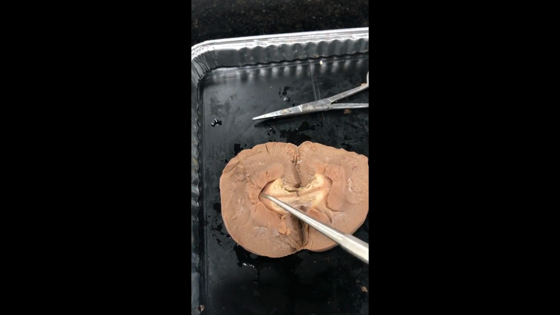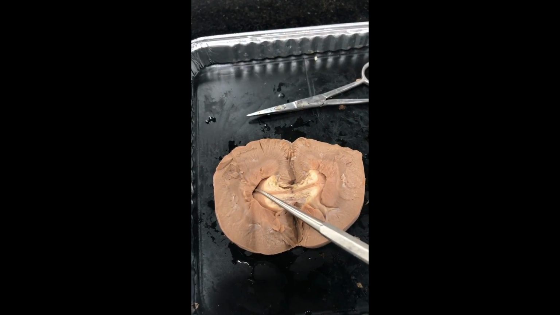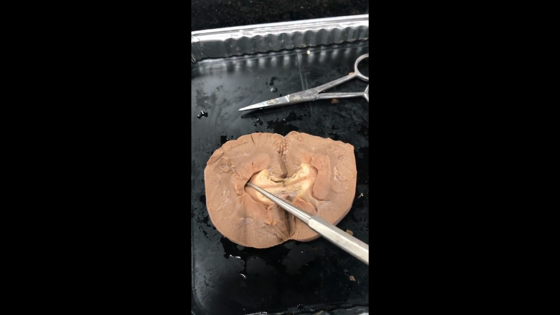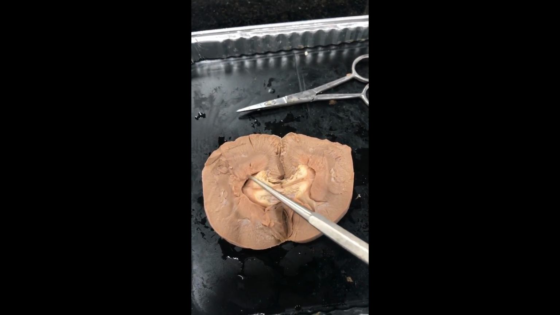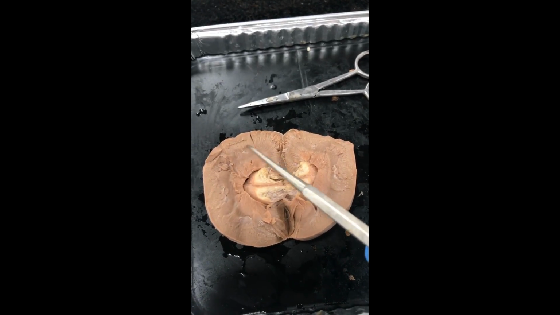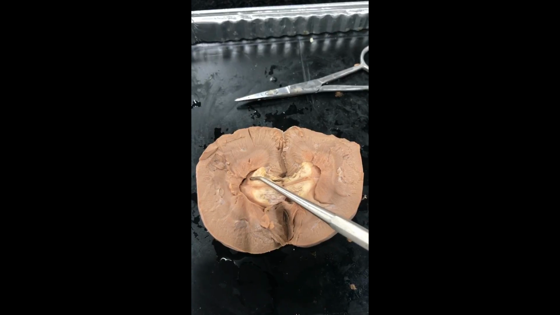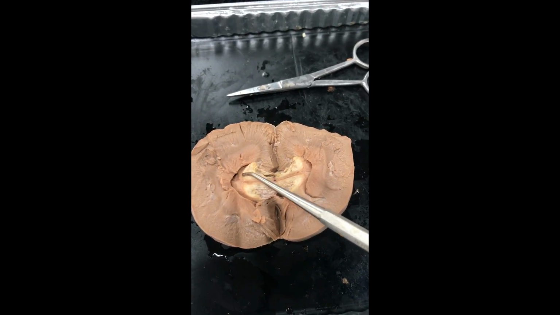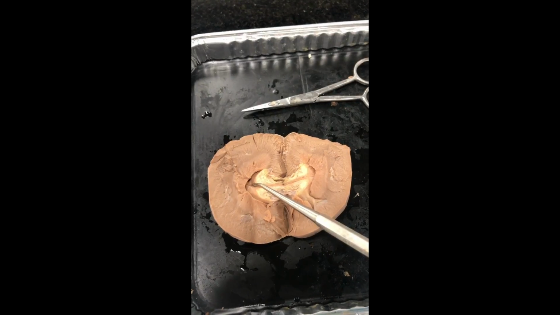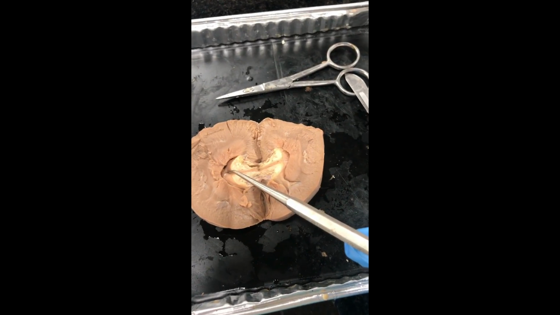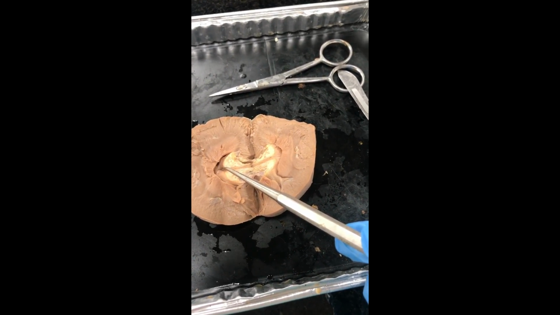A part of the cortex at the pyramid base, the pyramid itself, and the portion of the adjacent renal column all make up something that is known as the renal lobe. The renal pelvis receives urine from the major calyces and continues with the ureter. This renal pelvis is formed by a thick wall of fibrous tissue.